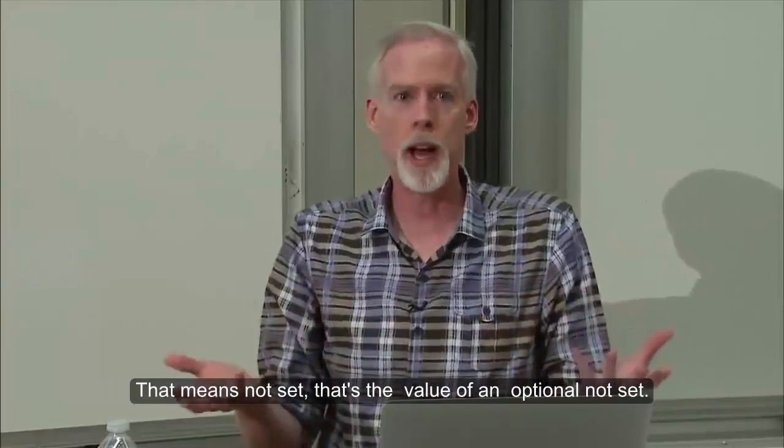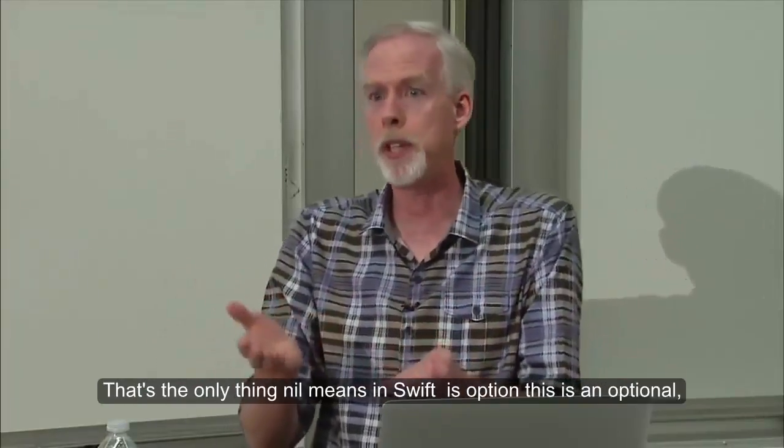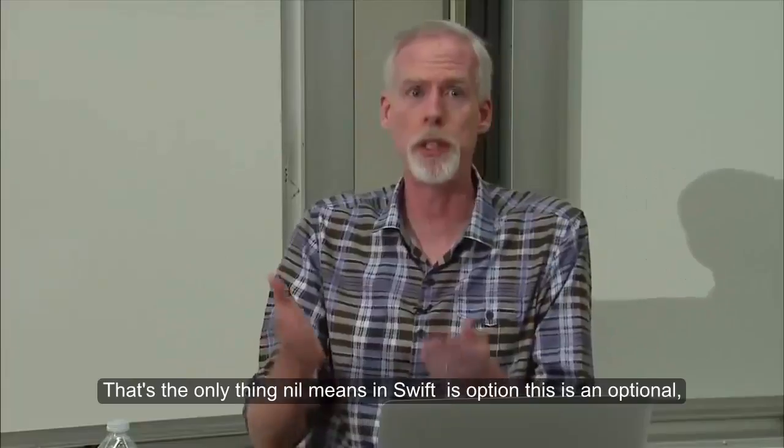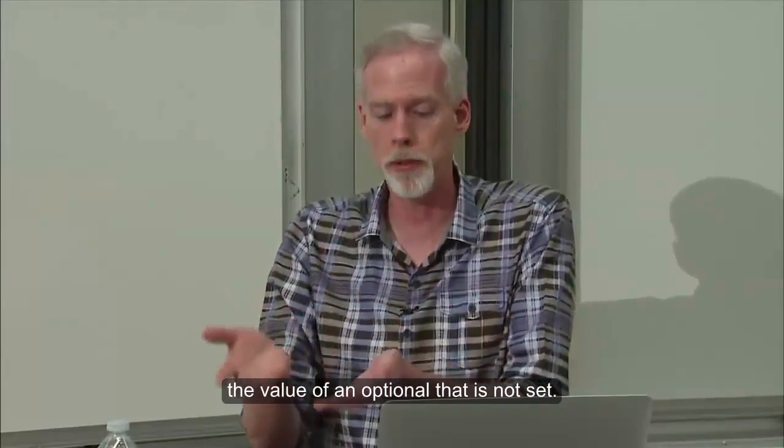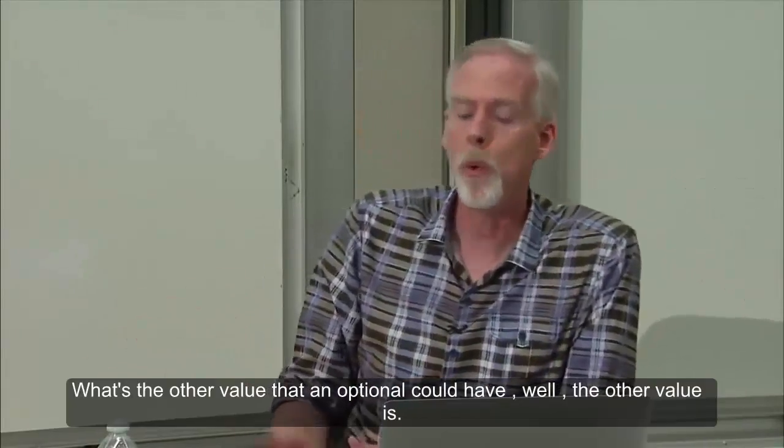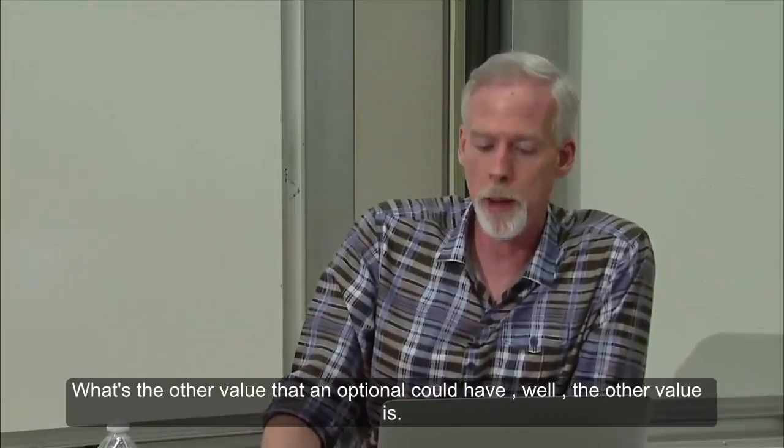Okay, that means not set. That's the value of an optional that's not set. That's the only thing nil means in Swift: an optional. This is the value of an optional that's not set. What's the other value that an optional can have?